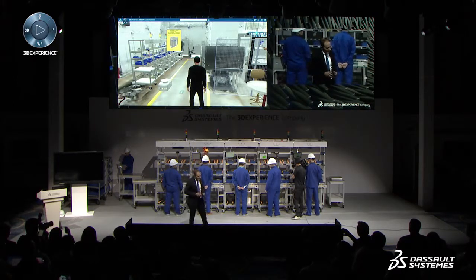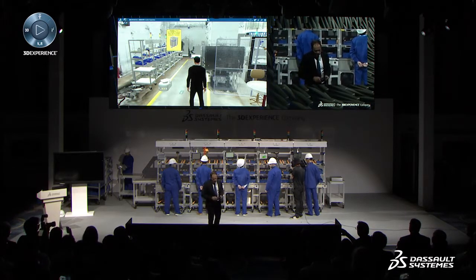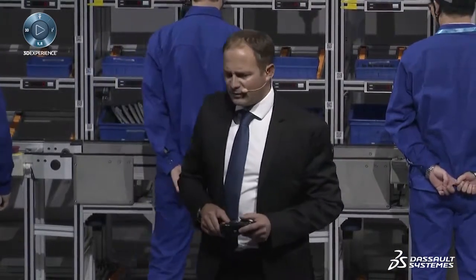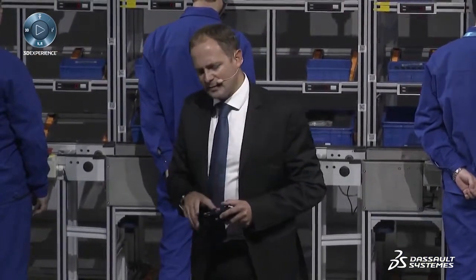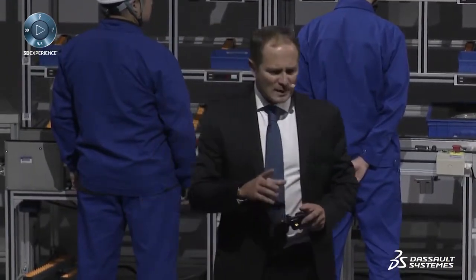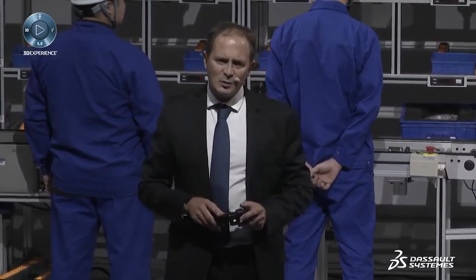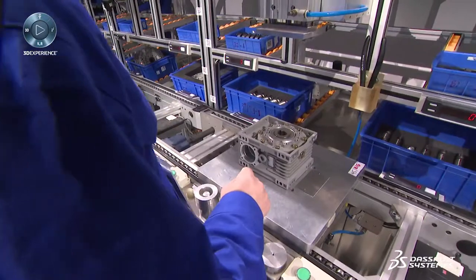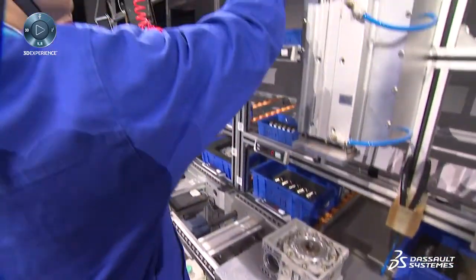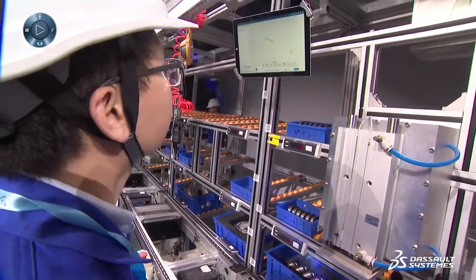Here, I can see now there is an alert that at workstation number 3, I have a high probability of facing a failure on the press on that specific equipment. This maintenance alert has been determined automatically thanks to the predictive analysis done by the 3D Experience platform, based on all the data we have collected in the past and on the real-time data that we are collecting from the sensors on the line.